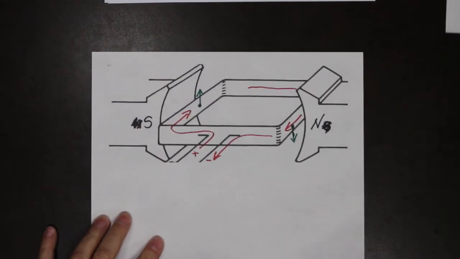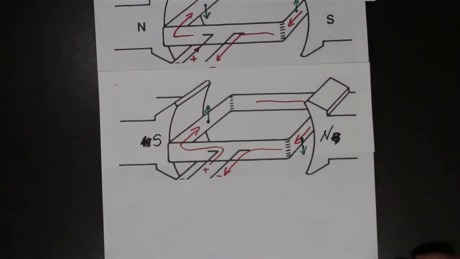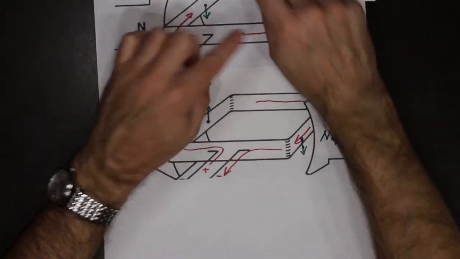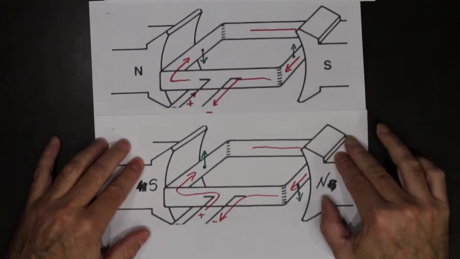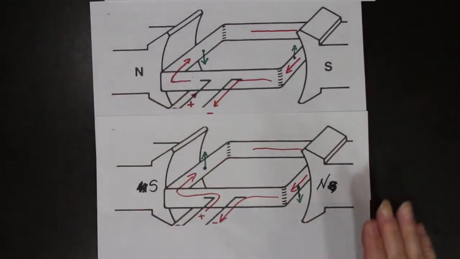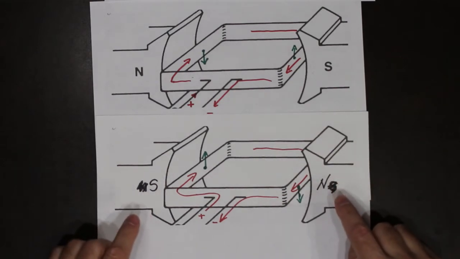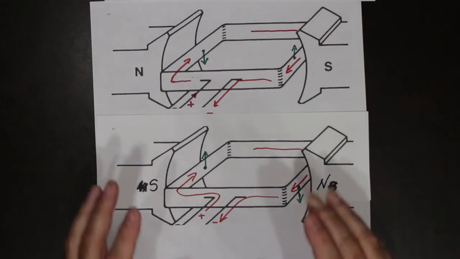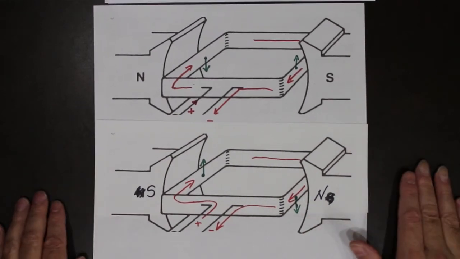I will bring back example 1. In this case, I'm going counterclockwise. I swap the polarity of the magnet, and now I'm going clockwise. So we can conclude that if we were to swap the magnetic lines of force, so the polarity of the magnet, it will also change the direction of rotation of a basic motor.